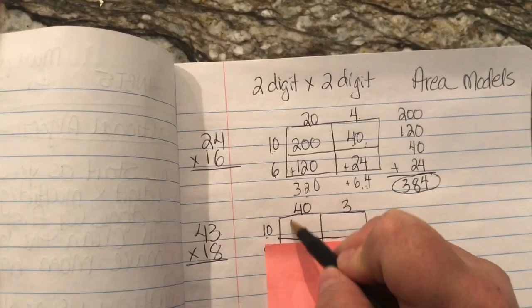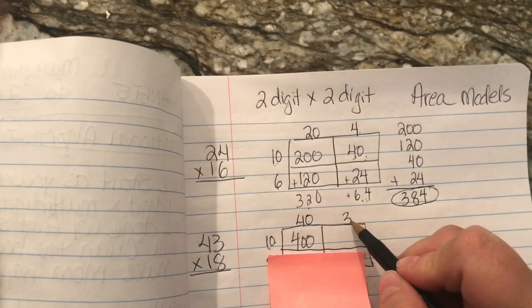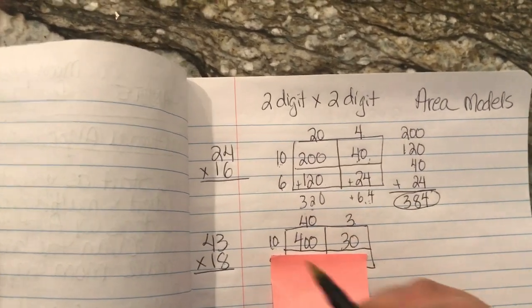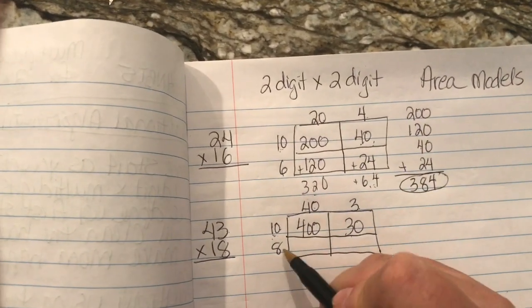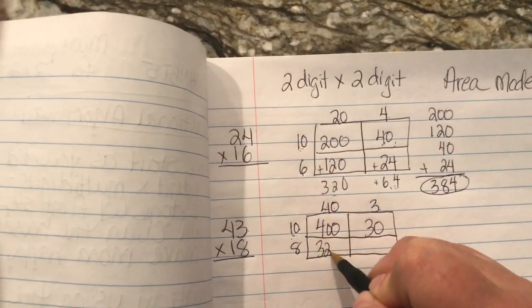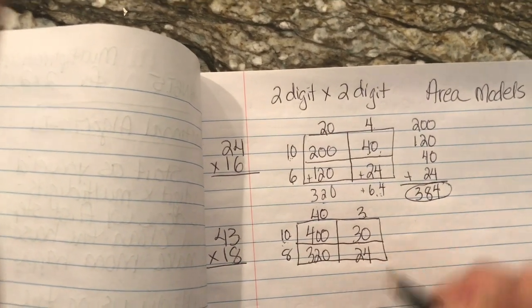Then 1 times 4 is 4. Add your 2 zeros. 10 times 3, you know that's 30. Or you could have done 1 times 3 is 3. Add the 1 zero either way. Remove your sticky note. 8 times 4, 32. Add that 1 zero. And 8 times 3, 24.